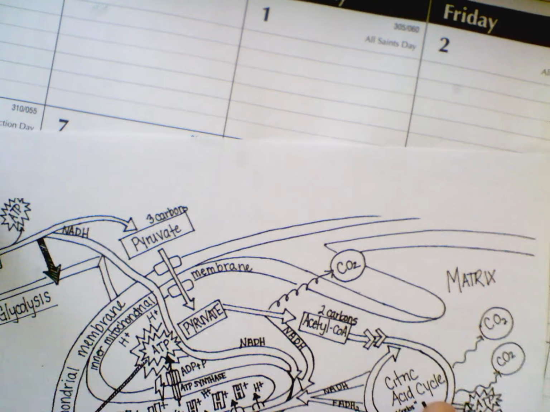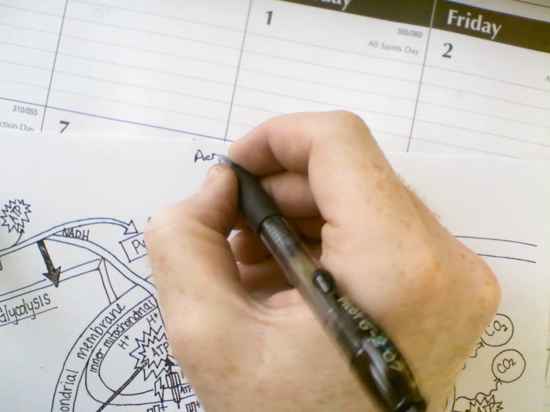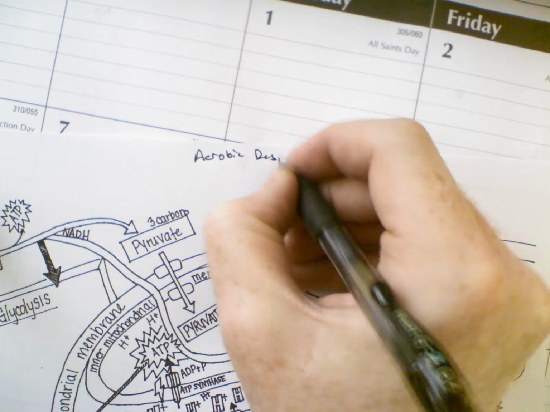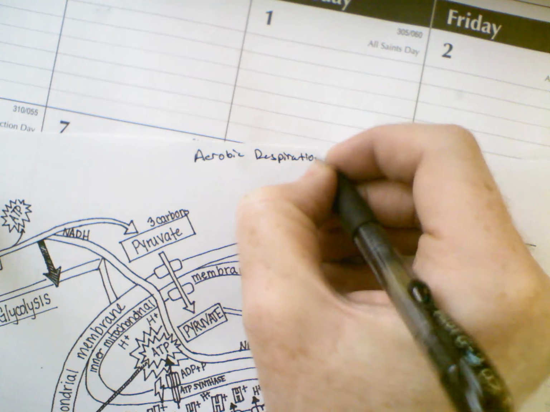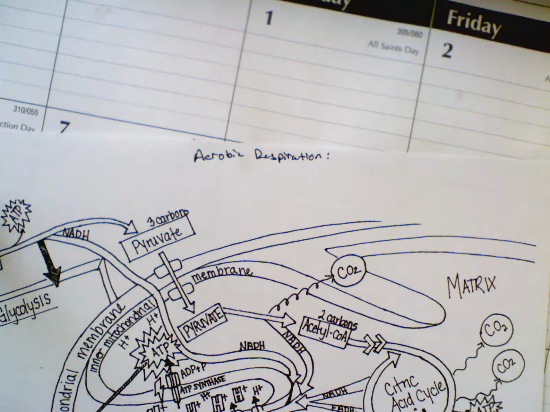Alright, here we go. So this is going to be aerobic respiration. Let me know if I go off the paper, it will happen. And that way I can get back on.